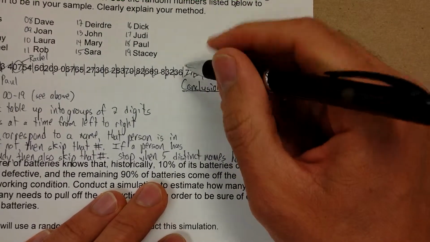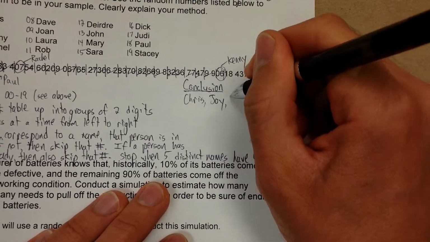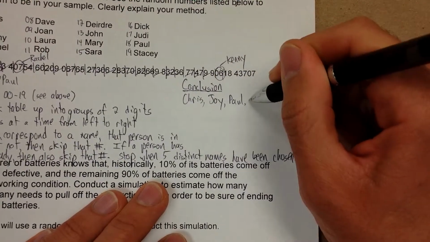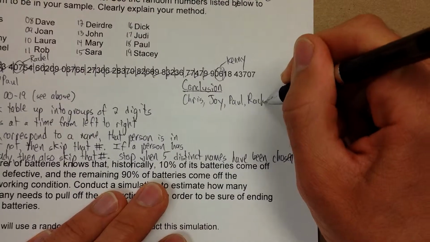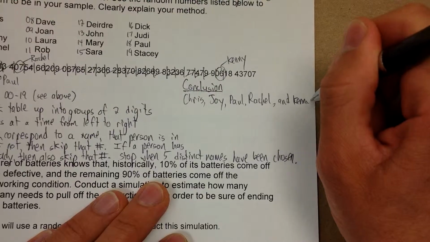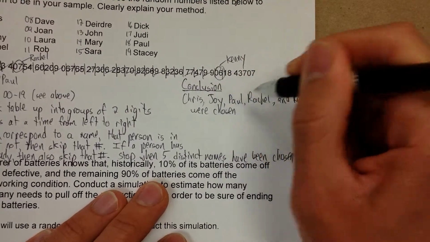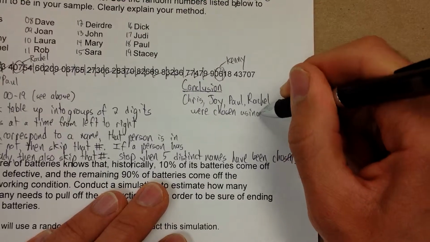So I'll say Chris, Joy, Paul, and Paul, Rachel, and Kenny were chosen using this method.